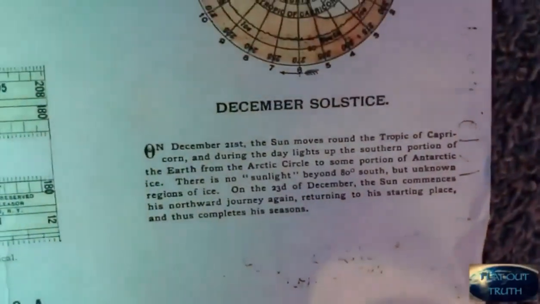And there's nothing 80 degrees south. No sunlight, nothing there past 80 degrees south, because that's nothing but unknown regions of ice. Just like the map told you. It's really, really simple, guys. Anyways, there's how your seasons work.